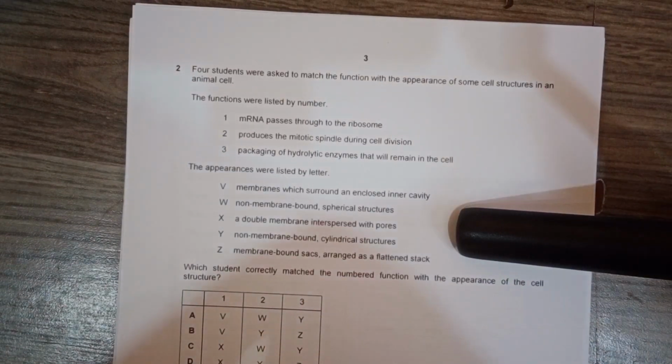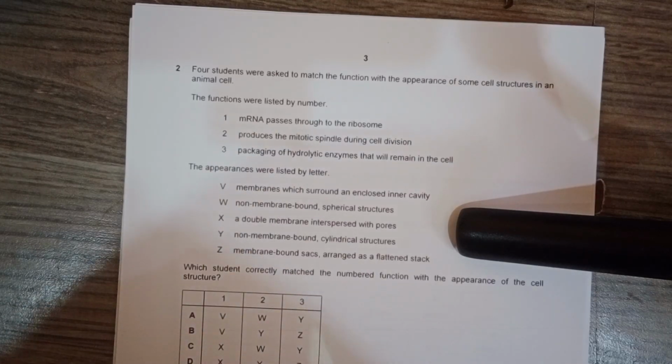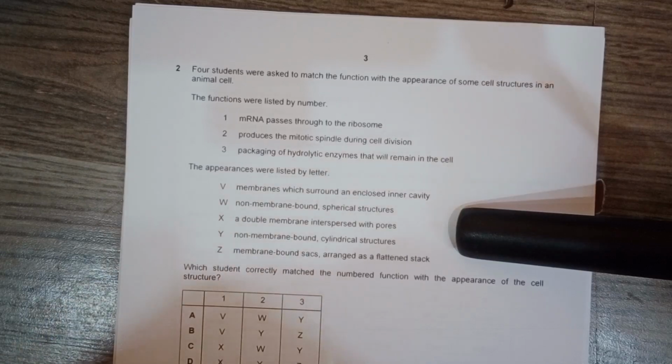Question number 2. Four students were asked to match the function with the appearance of some cell structures in animal cells. The functions were listed by the number. Messenger RNA passes through the ribosome, produces the mitotic spindle during cell division, packaging of hydrolytic enzyme that will remain in the cell.